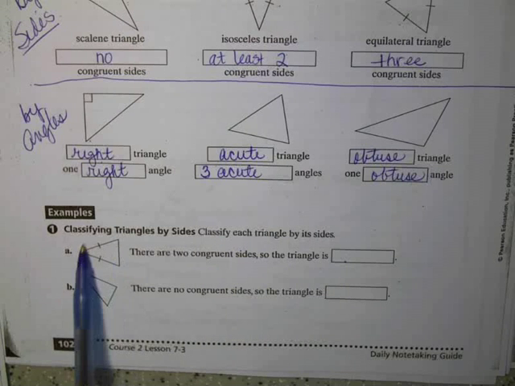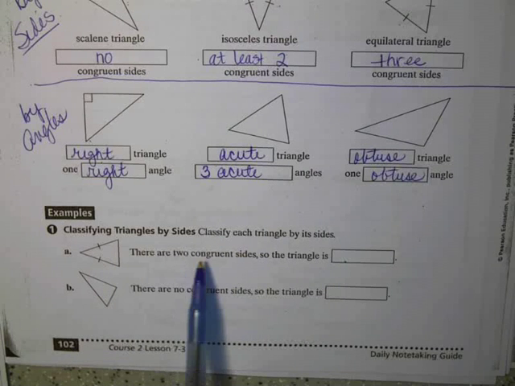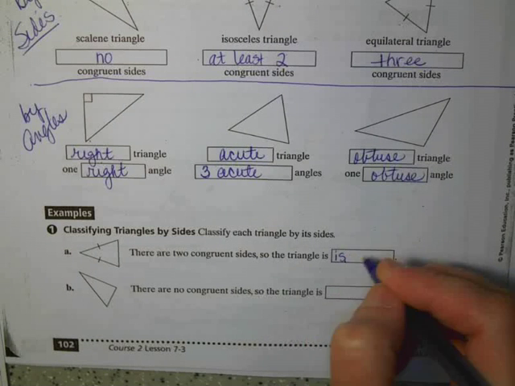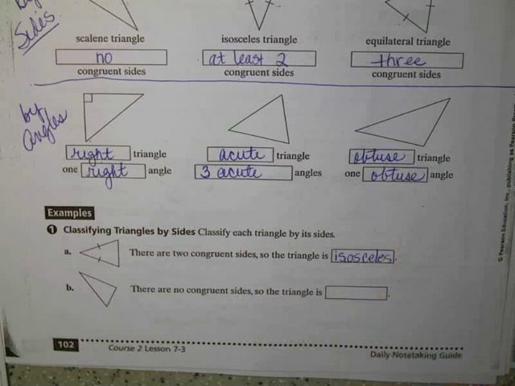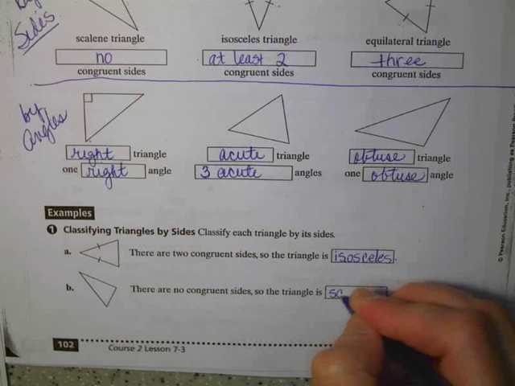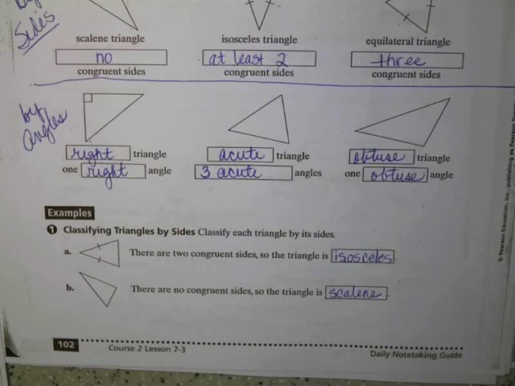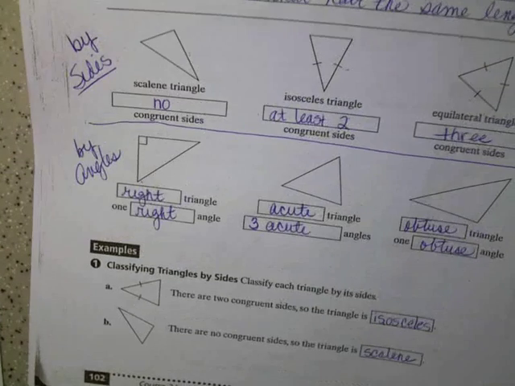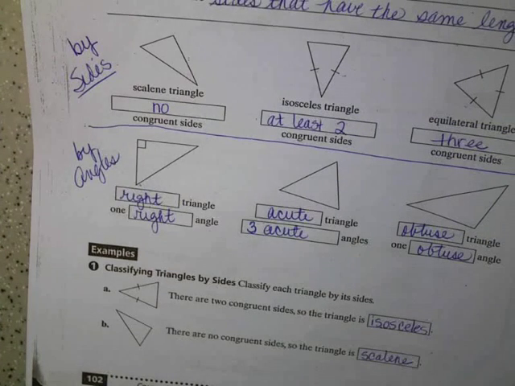Classifying triangles by sides: classify each triangle by its sides. If we look at example A, there are 2 congruent sides, so the triangle is isosceles, I-S-O-S-C-E-L-E-S. There are no congruent sides in example B, so the triangle is scalene. That's kind of a unique word in and of itself as well.